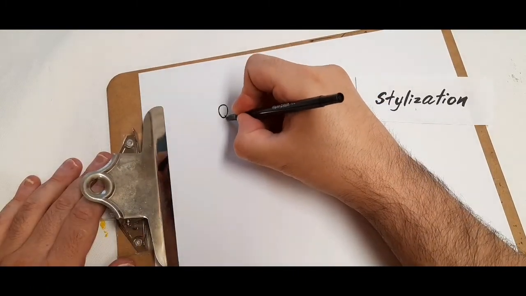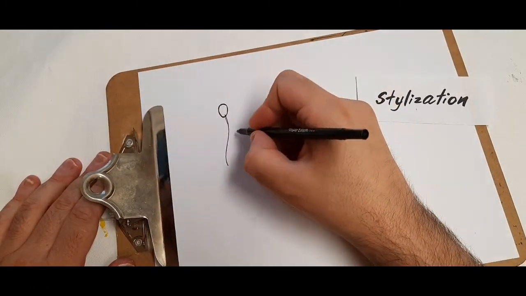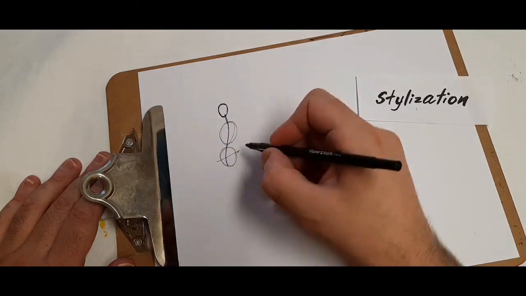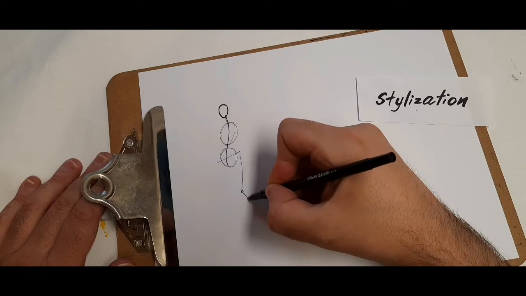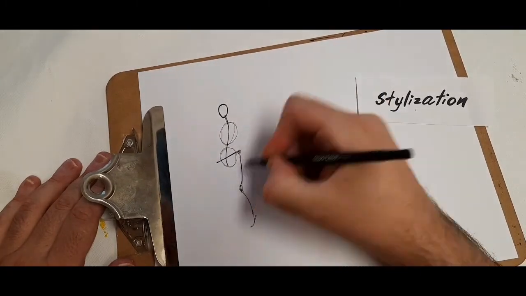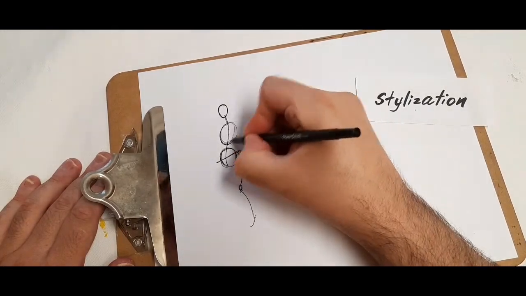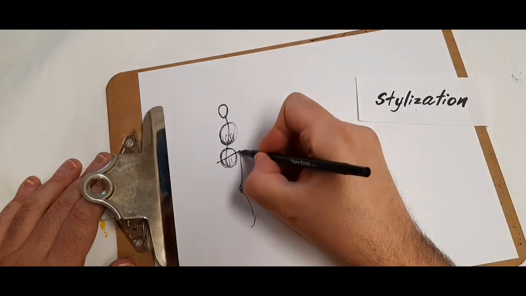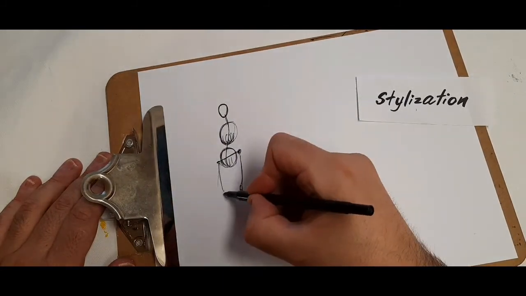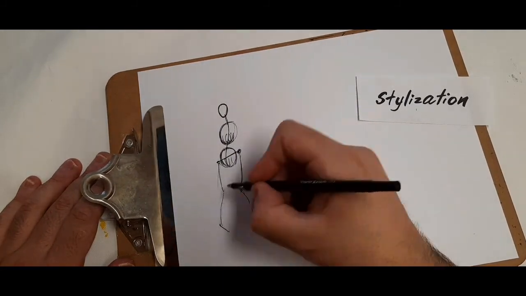Stylizing means simplifying. In this case, photographic and video technology makes more complex images than the organic capacity of the human hand to draw.